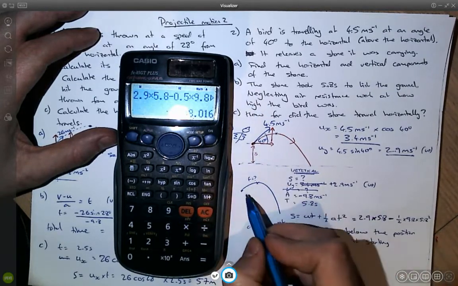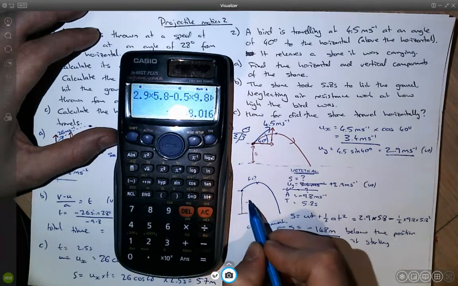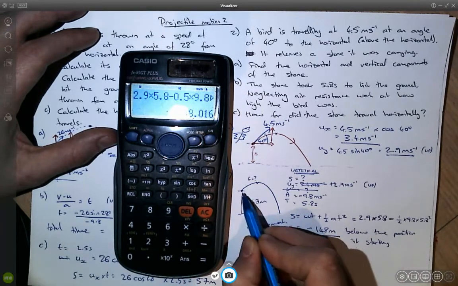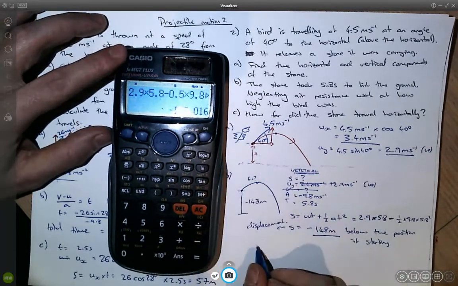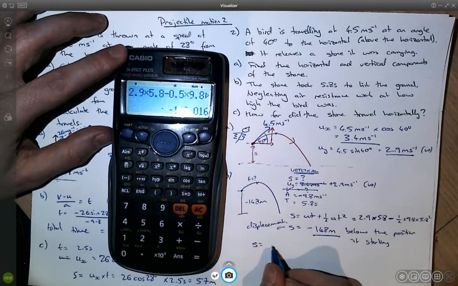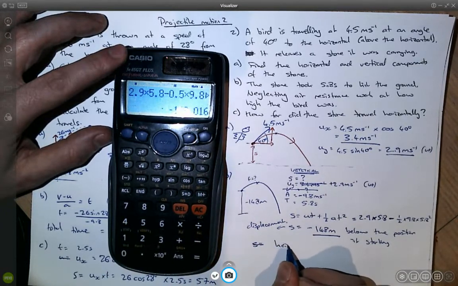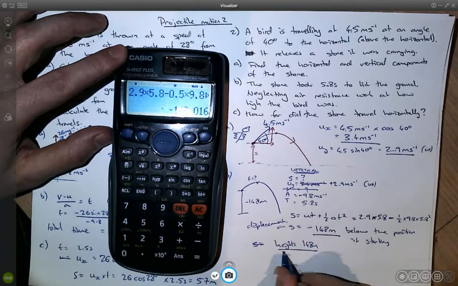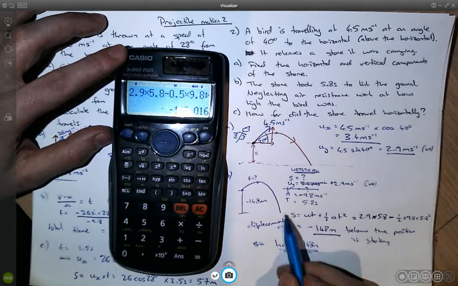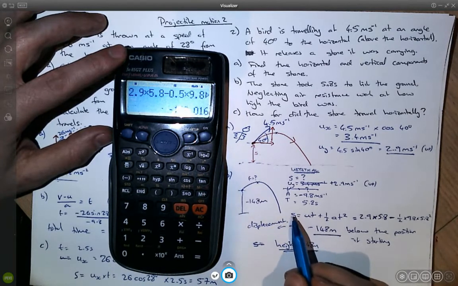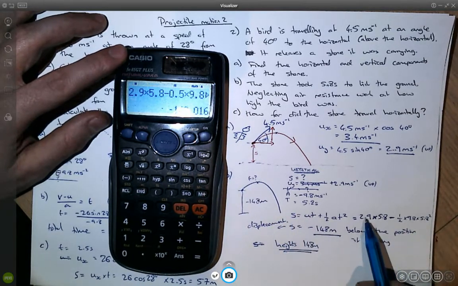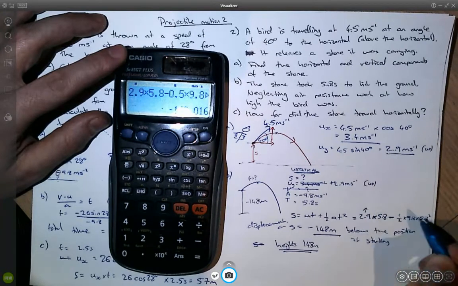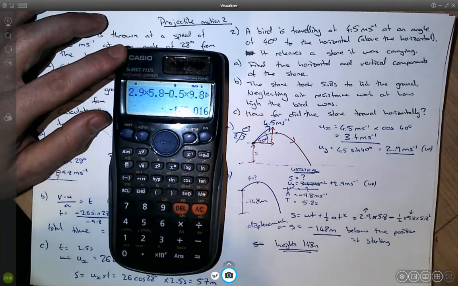It means that this distance here is minus 148 meters from where it started. So it means that the distance the bird is, or maybe I could say the height of the bird, is obviously just 148 meters. So we're using the fact that displacement is a vector, which can be positive or negative, and the fact that we've got our initial velocity up and our acceleration pointing down.